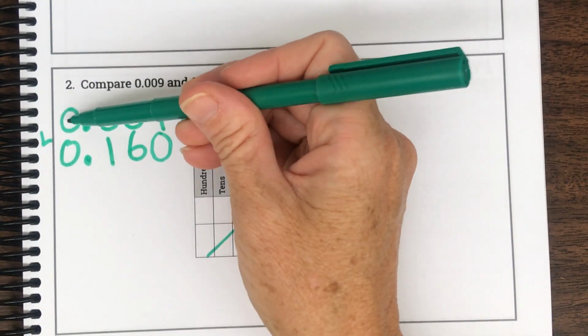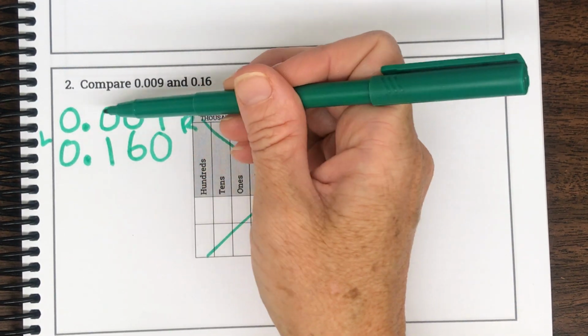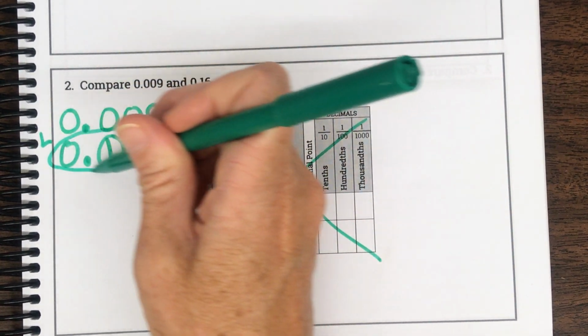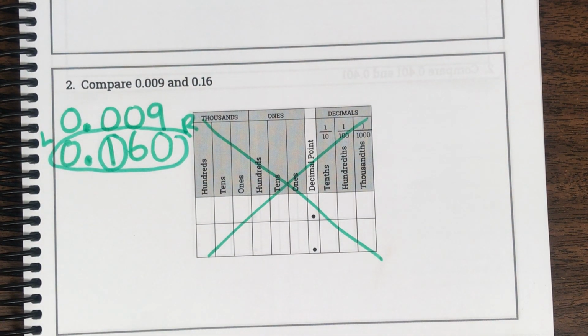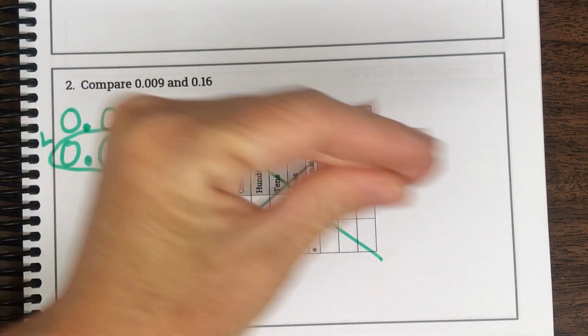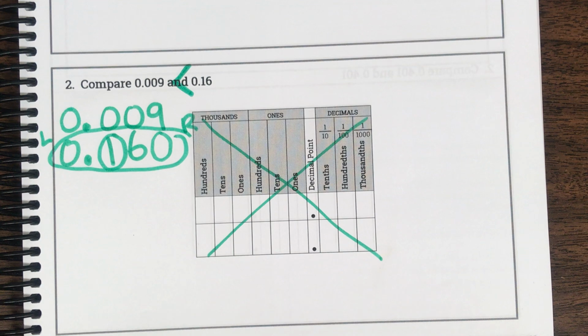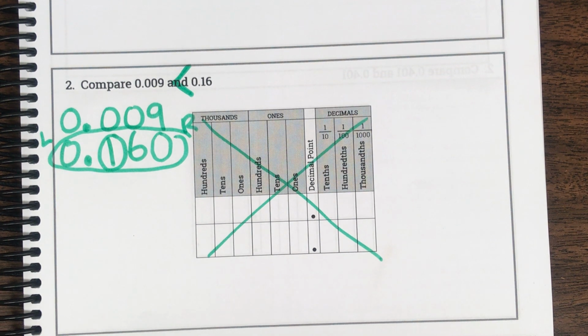So ready? 0, 0, that doesn't help us. 0, 1, 1's larger, which means my whole number's larger. So that's the one my alligator mouth is going to grab. So ready? Let's grab that. So our answer is 0 and 9 thousandths is less than 0 and 16 hundredths.